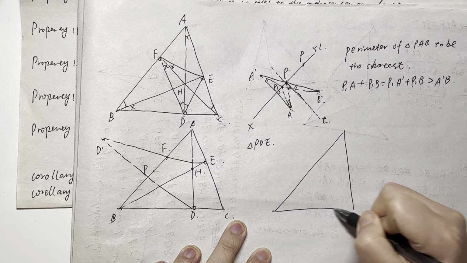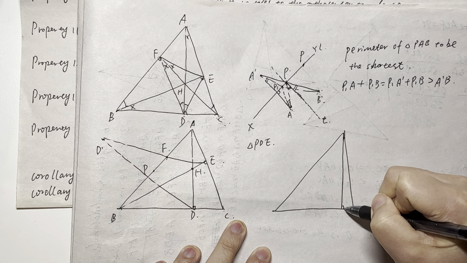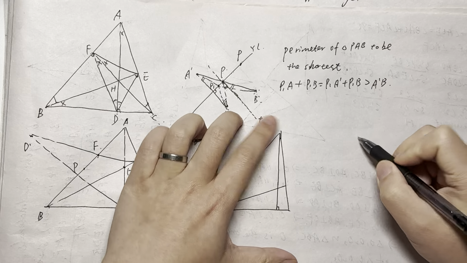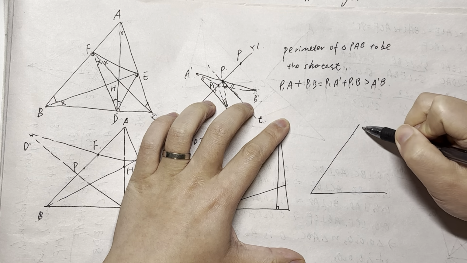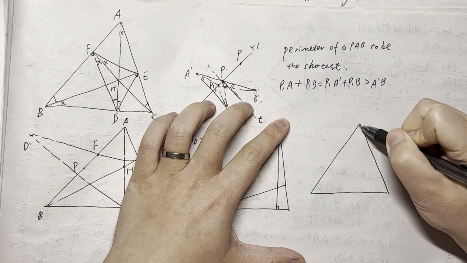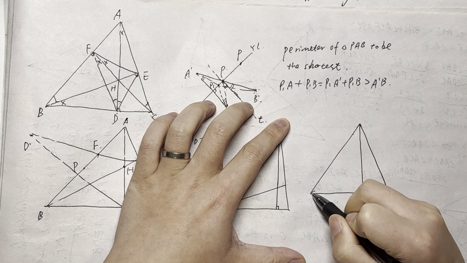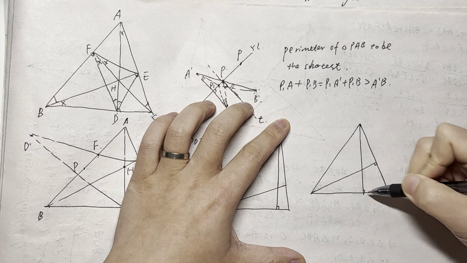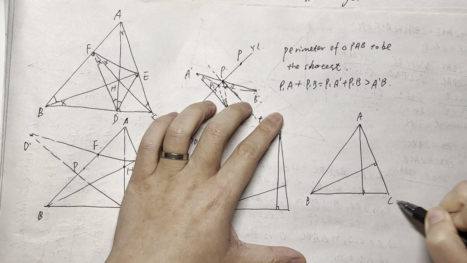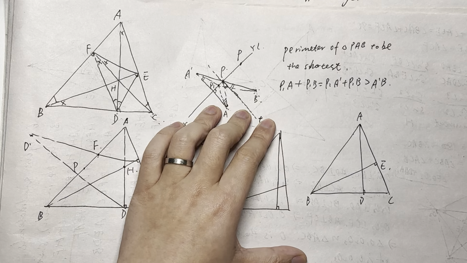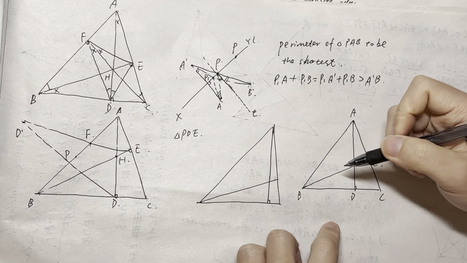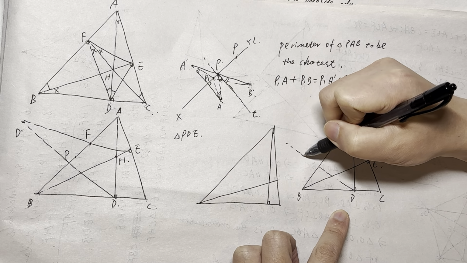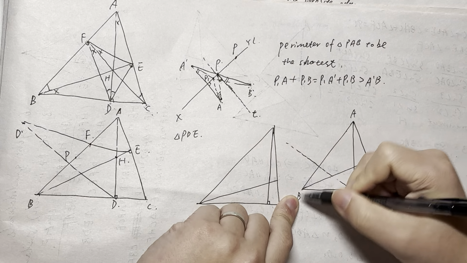We first find the, let me redraw the figure. This is not one. Right, this is better. So A, B, C, D, E. We find the symmetrical point of D to AB.